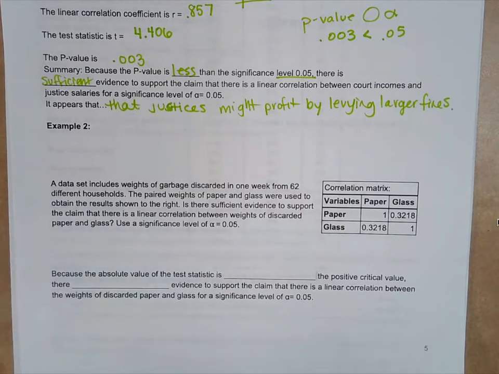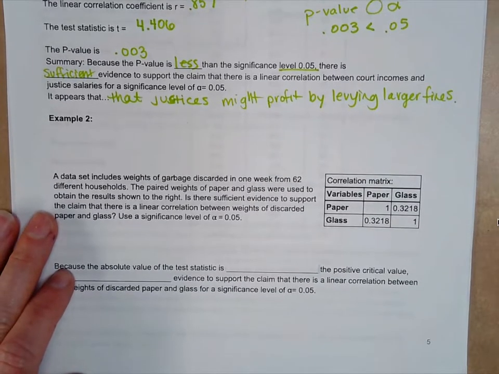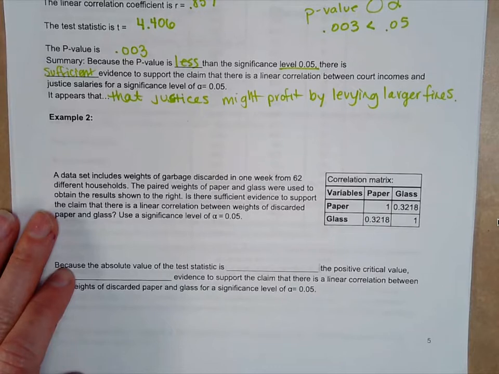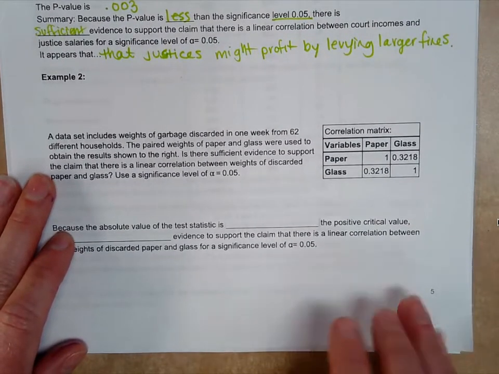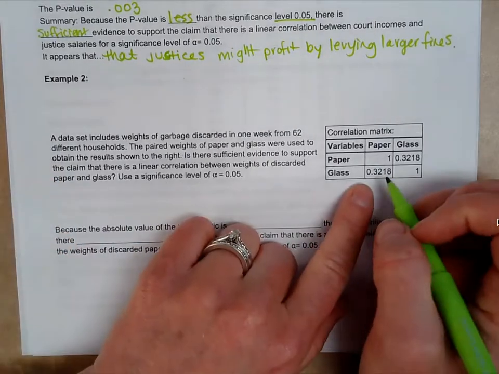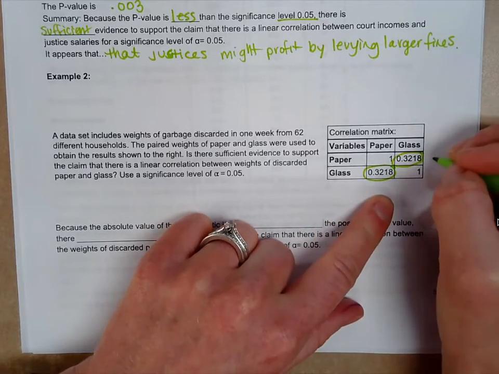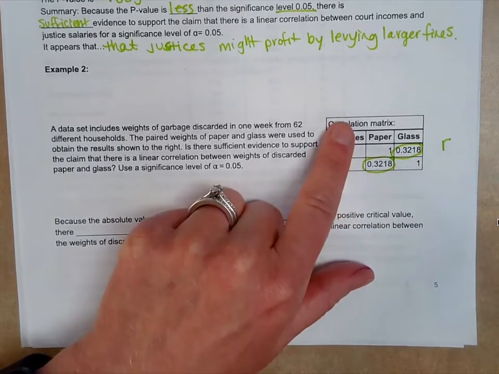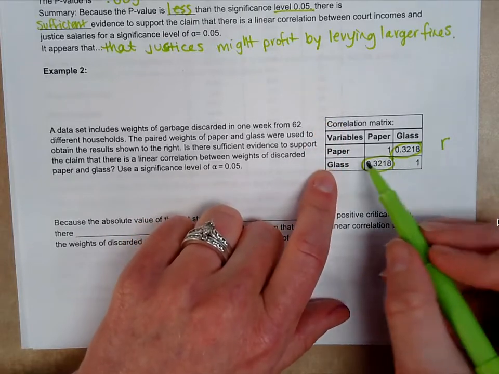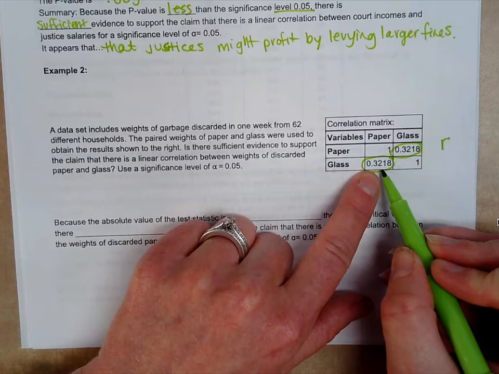Look at example 2. Inside here, these values represent R. It says correlation matrix. So the correlation between glass and paper is 0.312.